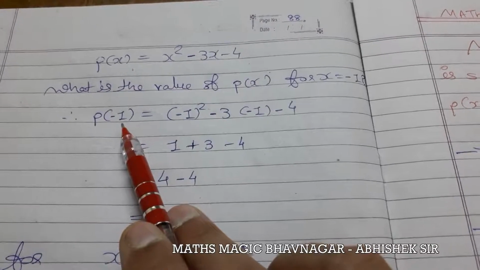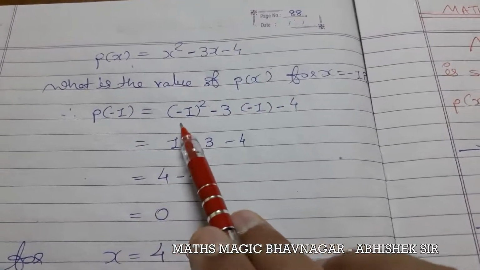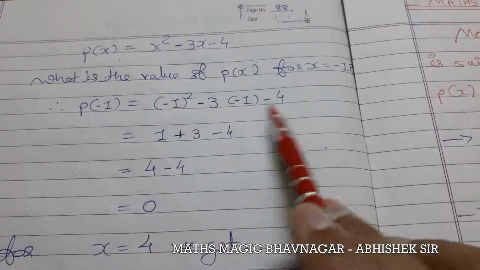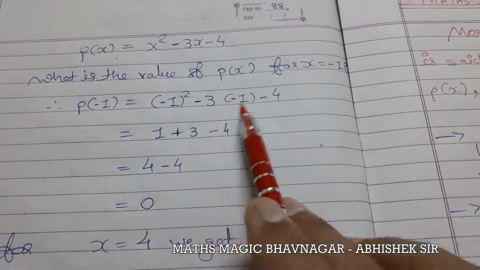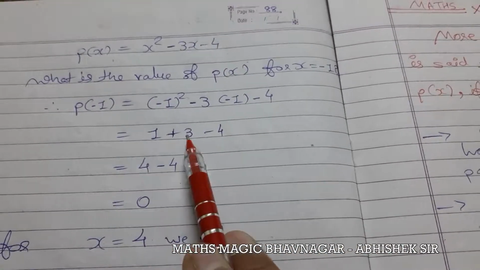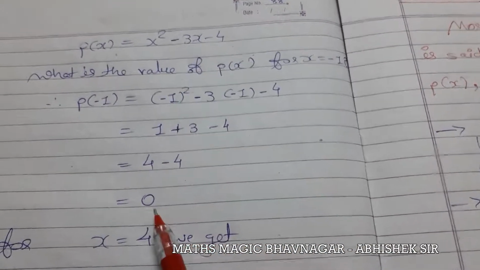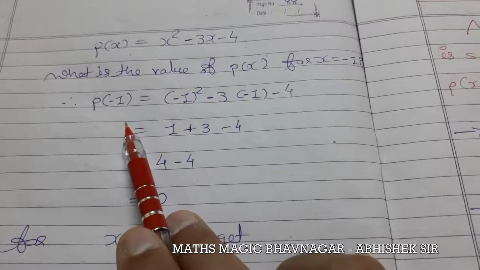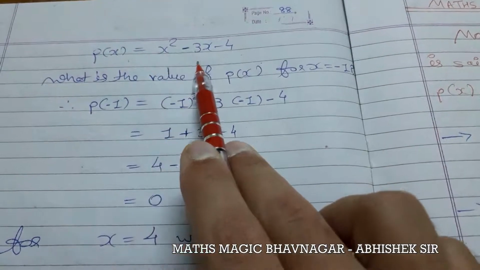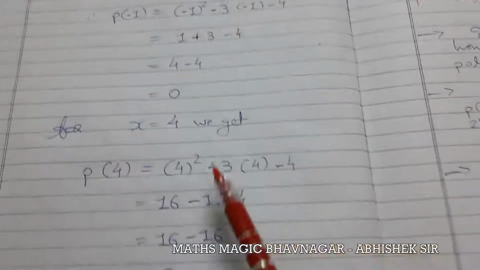That is, putting x is equal to minus 1, we get in the polynomial minus 1 whole square, then minus 3 into minus 1, minus and minus plus, so plus 3, then minus 4. Minus 1 whole square is plus 1, plus 1 plus 3 is 4, 4 minus 4 is 0. So when we put x is equal to minus 1 in the polynomial x square minus 3x minus 4, we are getting the answer as 0.